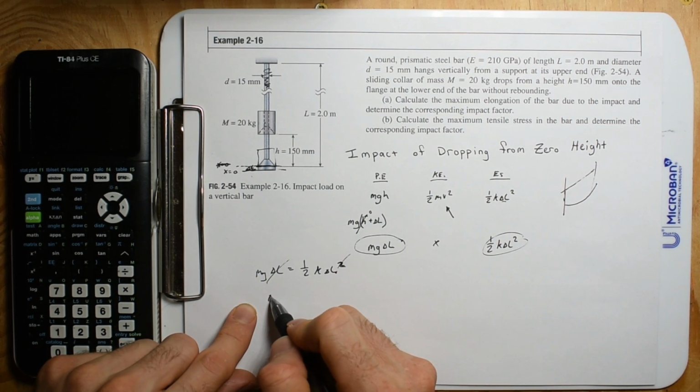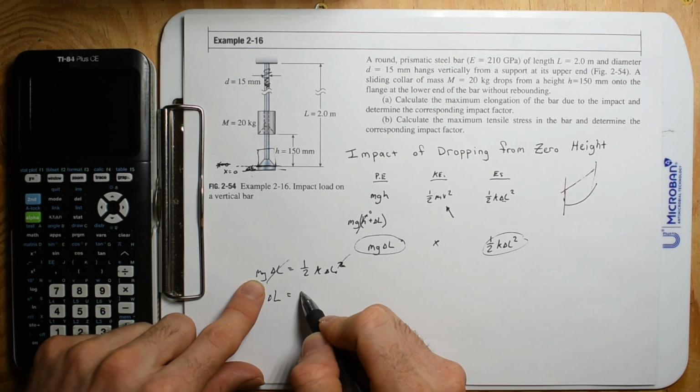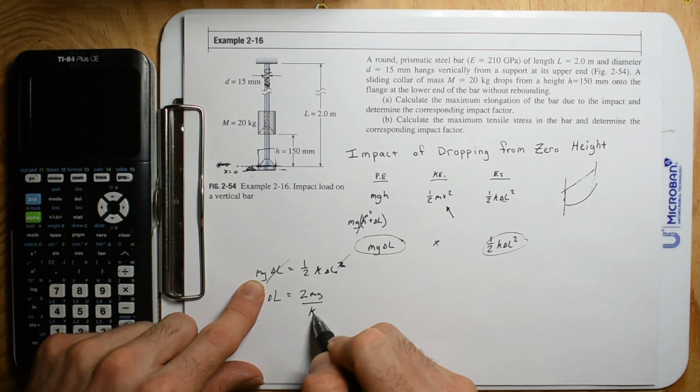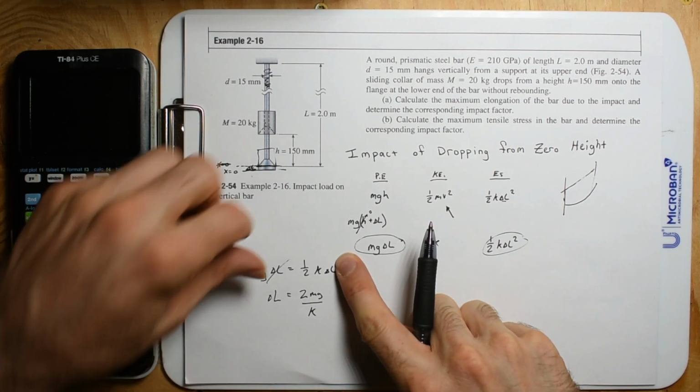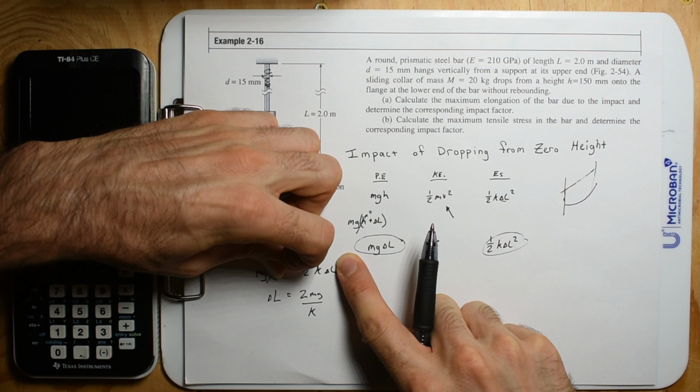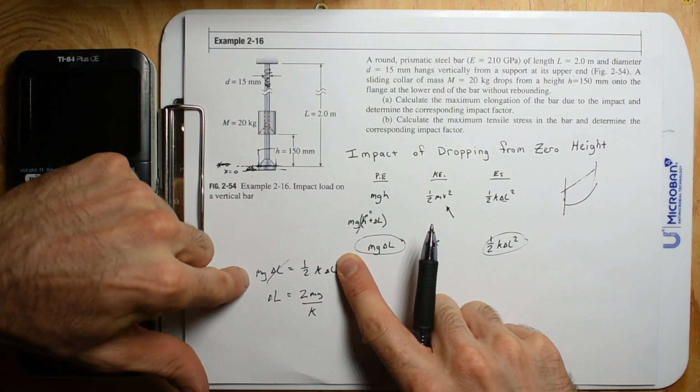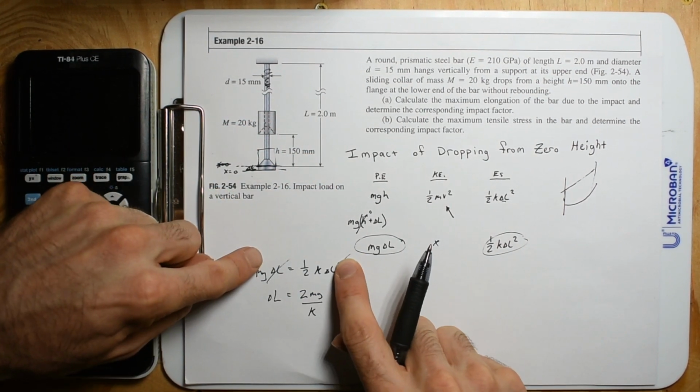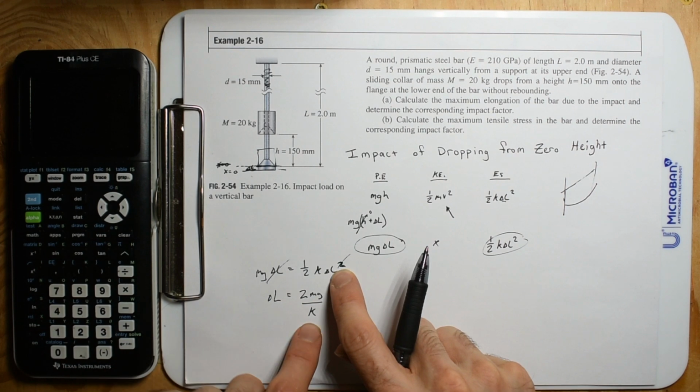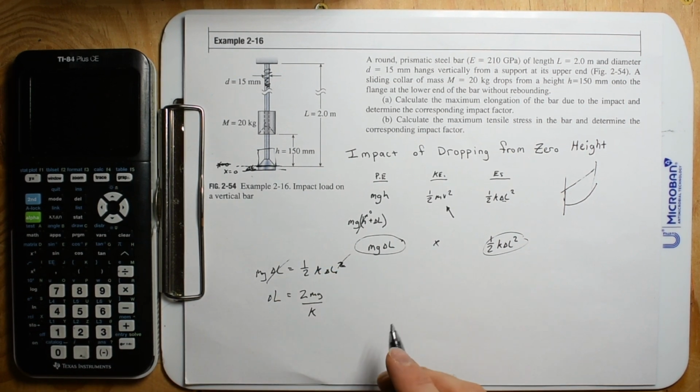So I'm just going to do it in one step. We have 2mg divided by k. All I did was get rid of one of them, the 2 goes up there as 2mg, and then I rearranged the equation to say change in length is 2mg divided by k. Obviously the k goes downstairs too.